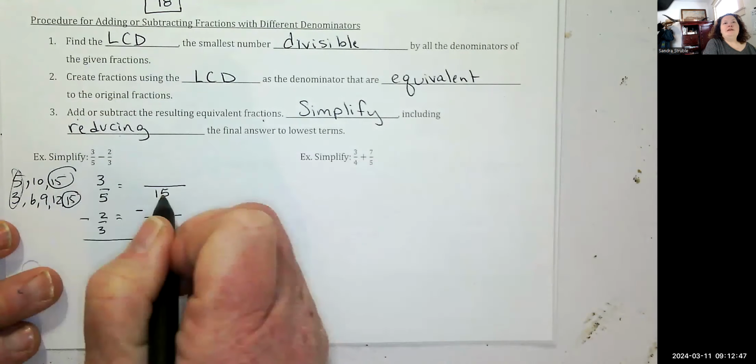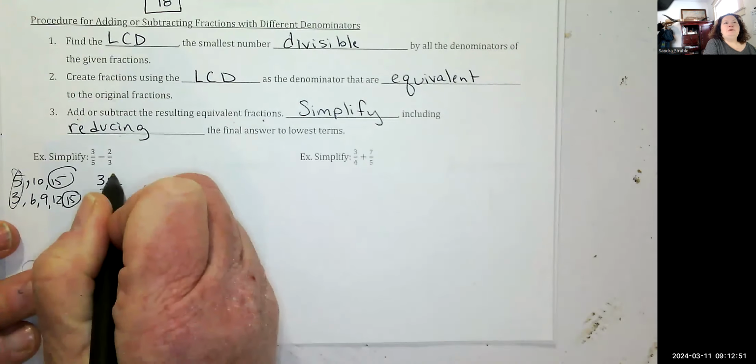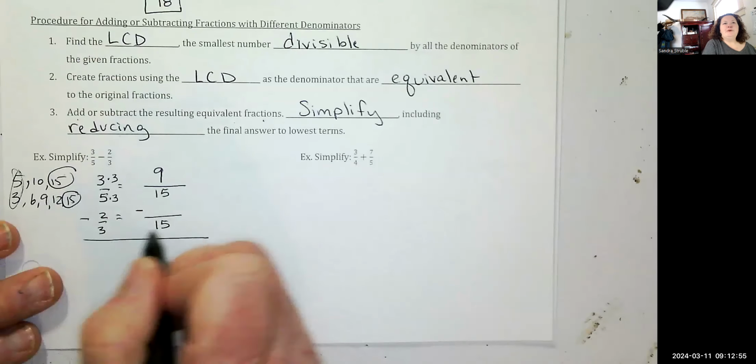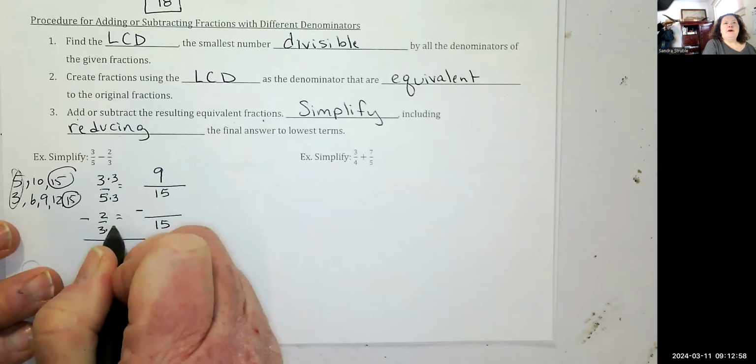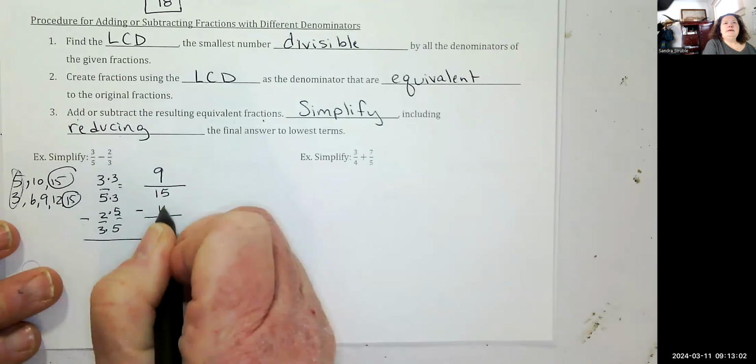What does it take from 5 to get to 15? It has to be multiplied by 3. So therefore 3 has to be multiplied by 3, which is 9. What does it take for 3 to get to 15? It has to be multiplied by 5. So therefore negative 2 has to be multiplied by 5, which is negative 10.